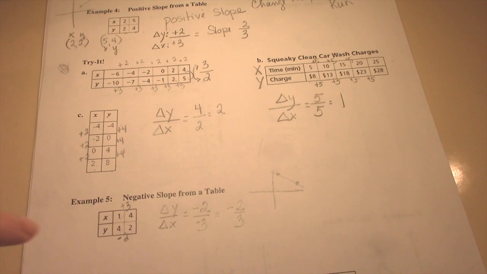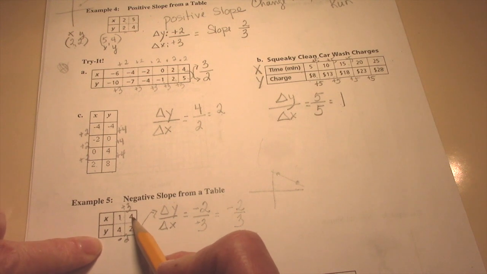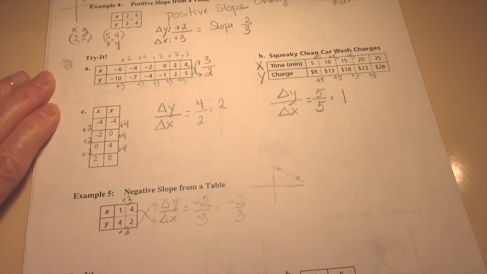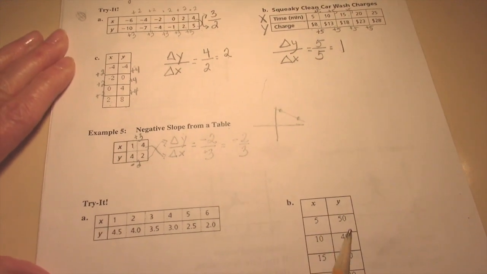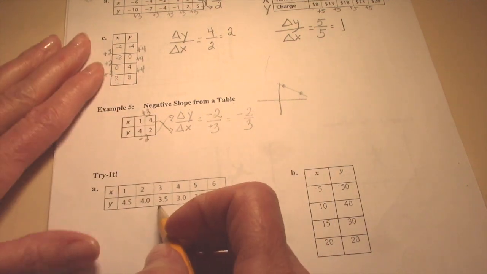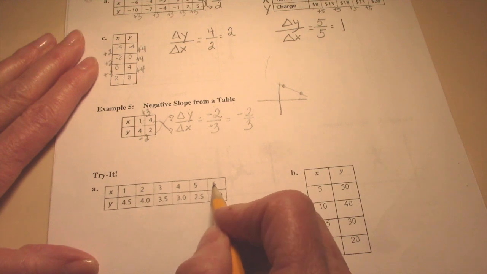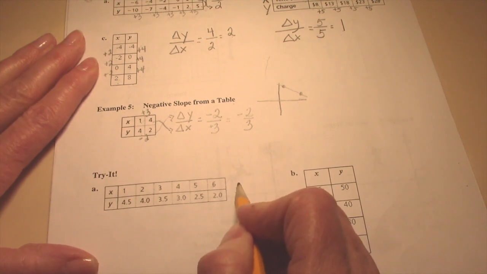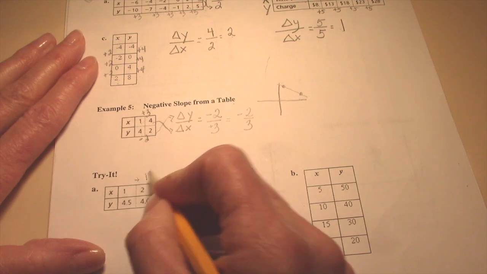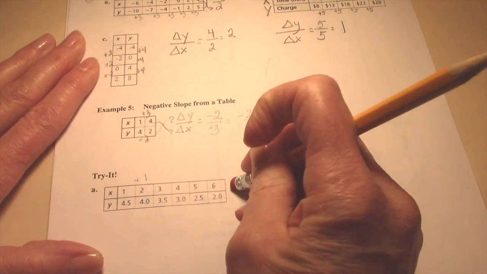Okay, again, so the change in y, the y value is this part, and the change in x goes this way. All right, so let's try this one. The bottom one here. We got like halves in here. The x is easy. 1, 2, 3, 4, 5, 6. So what's the x column or values doing? +1 all the way, right? So the x values here is a +1.